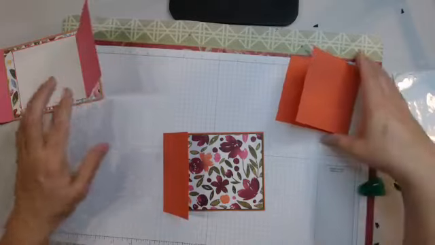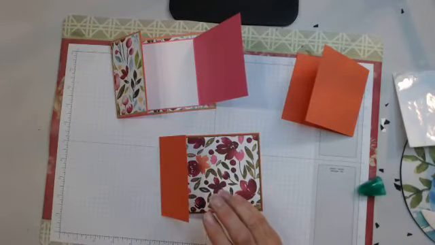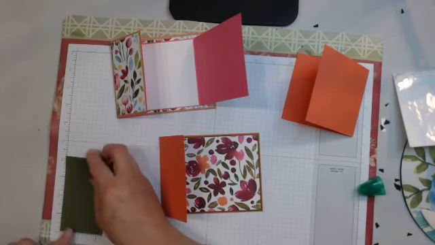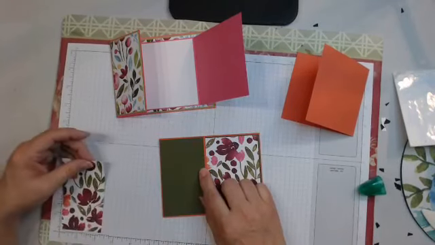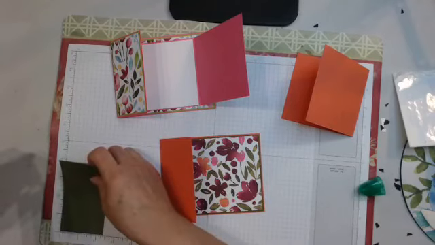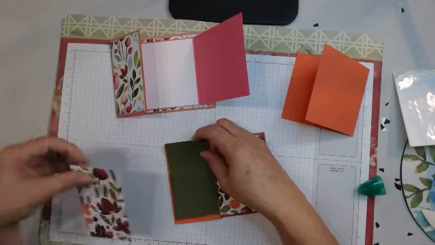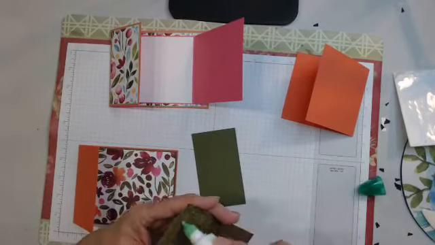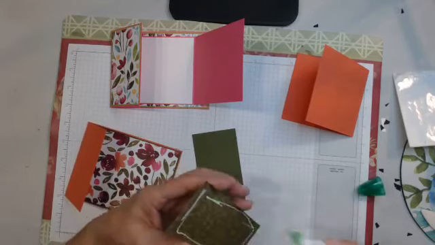All right, so then our left flap, we're going to put, I already cut these guys, a piece of 2 5/8 by 4 1/8. That's going to layer on here, and then 2 3/8 by 4 1/8, and then 2 1/4 by 4 on top. So let's do the layering first, and then we'll stick this down on the card flap.